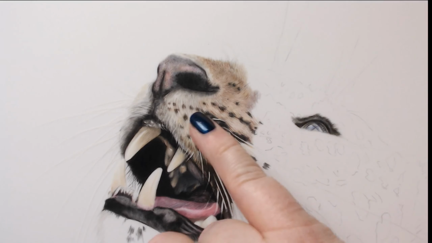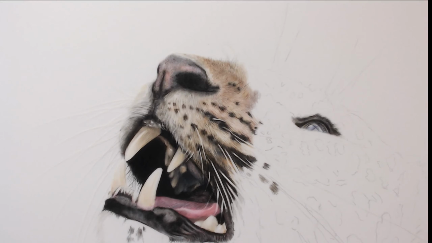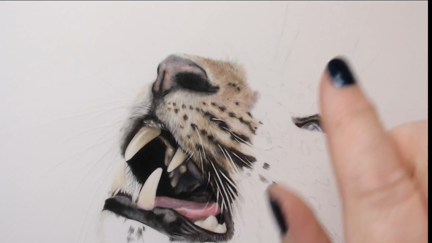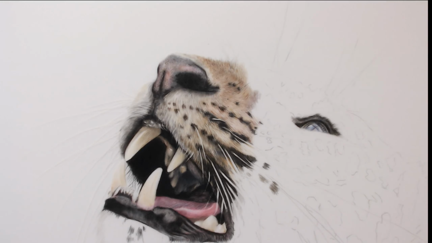And it's just about being observant. It's about, I need to look at how this fur goes, because that's what's going to make the realism for you, and looking at all of the different colours and swooshes and how things sit. So that's basically how you would get your pigment onto the drafting film.